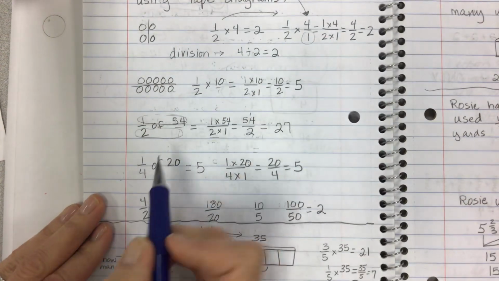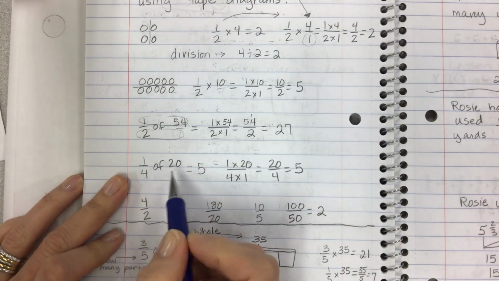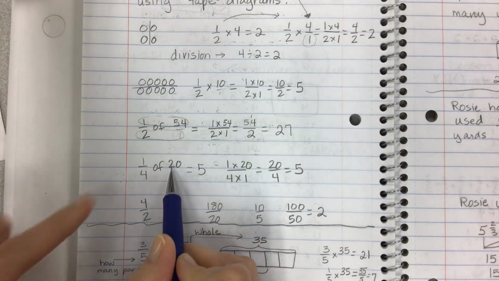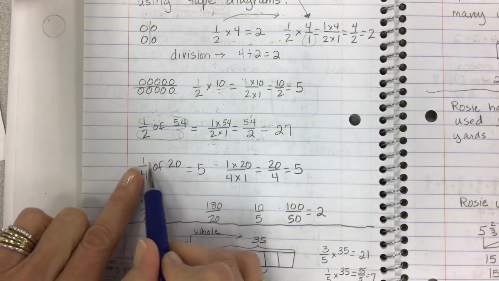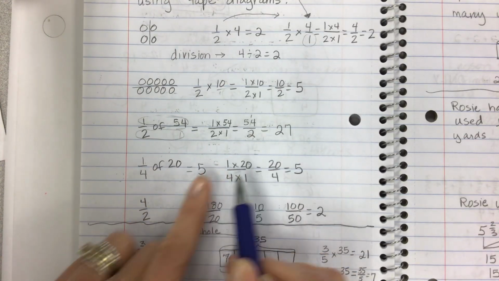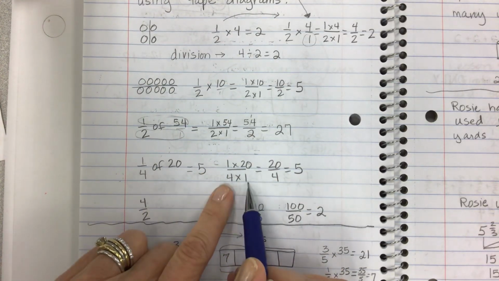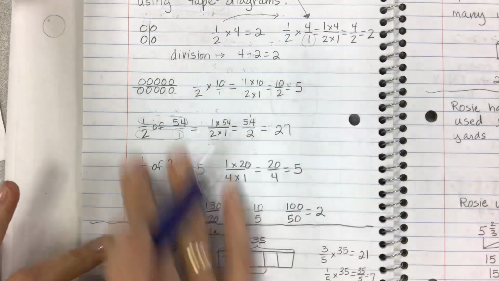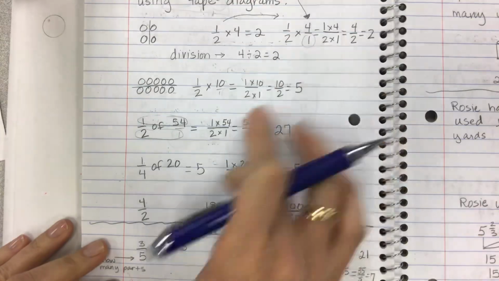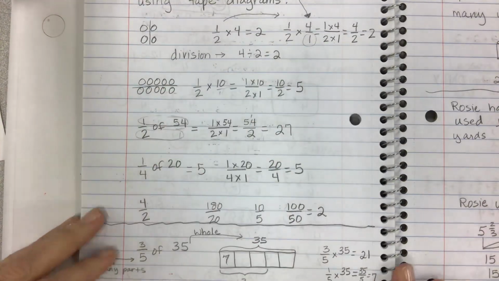Keep going. This is a lot. 1/4 of 20. Oh, well, if you break 20 into 4 pieces, it's really 20 divided by 4 is 5. Write it this way. 1 times 20, 4 times 1. There's your 20 divided by 4. There's 5. This is all old school. It's just getting that tape diagram.